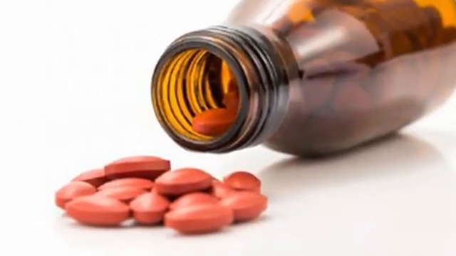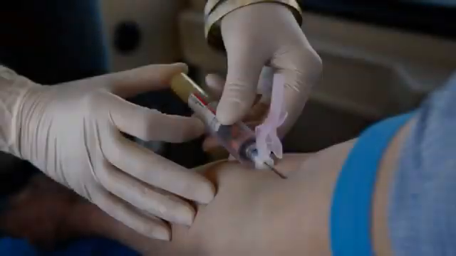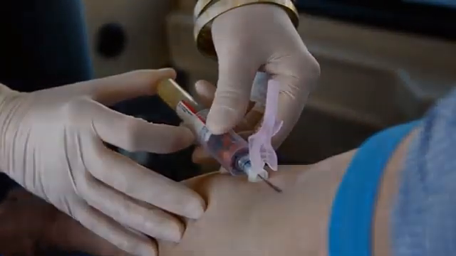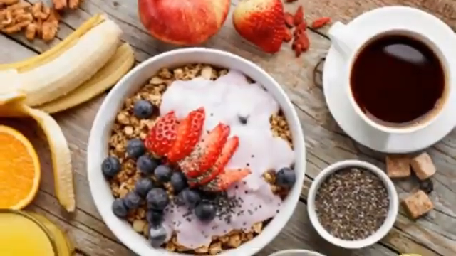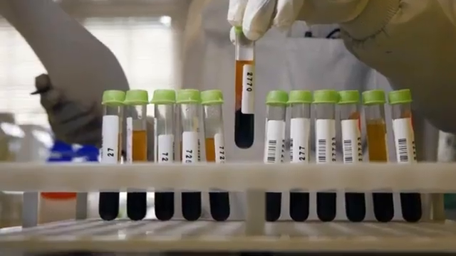The normal reference range for ESR results is 1 to 13 mm per hour for males and 1 to 20 mm per hour for females. These values can also vary depending on the person's age. People with ESR results outside the standard range may have a medical condition.